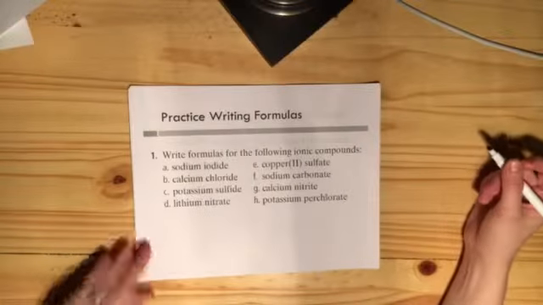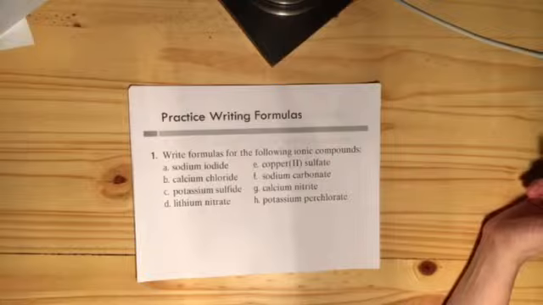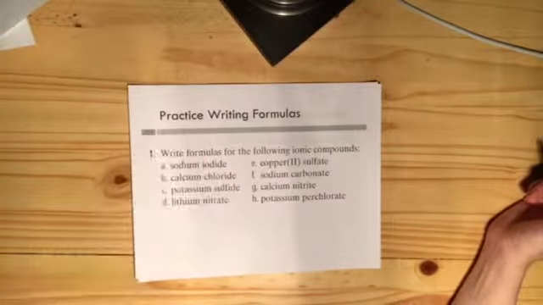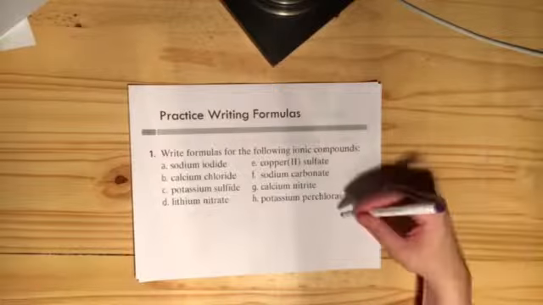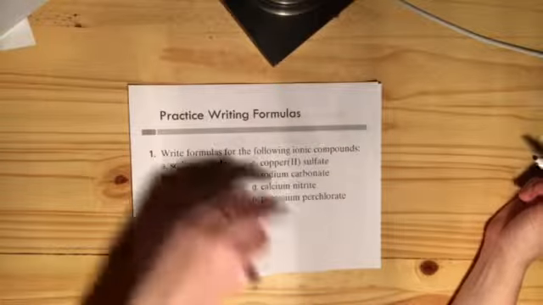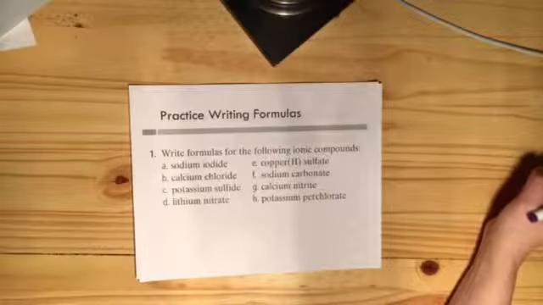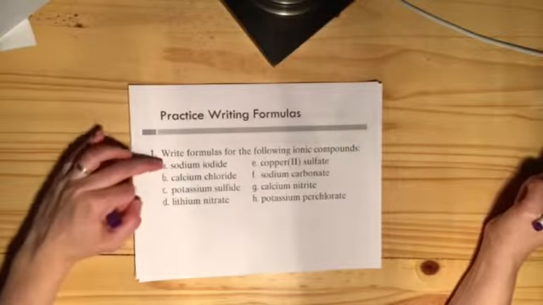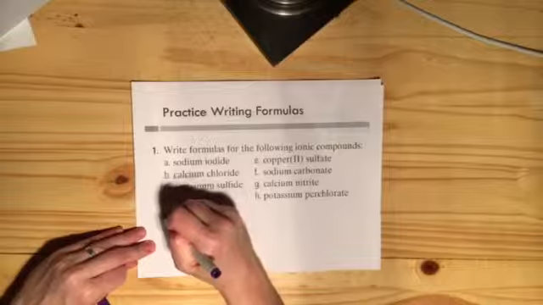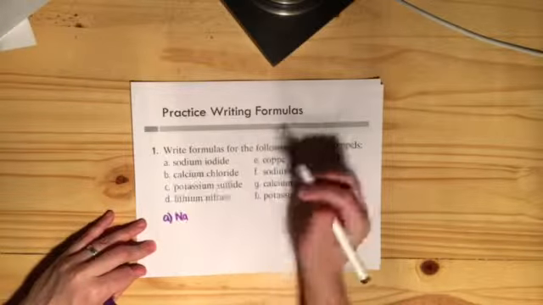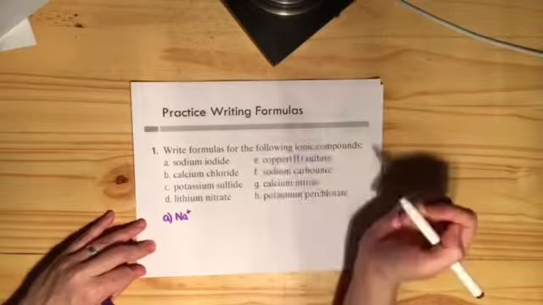So, writing these formulas, here we've got a mixture. We've got some just regular anions, we've got some polyatomic anions, we've got some type 1 cations, and we've got some type 2 cations. So here, sodium iodide, we've got sodium, which is in group 1, so it's a +1.